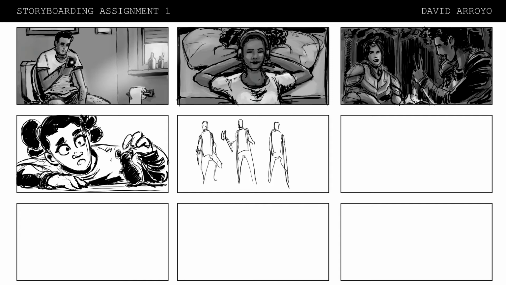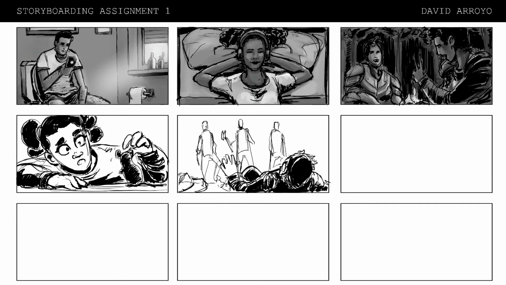Now, because of the nature of this exercise, it's timed. So for some people, this might be very stressful because you've got 20 minutes to draw a specific shot that has been described.